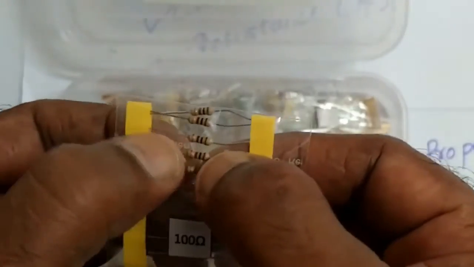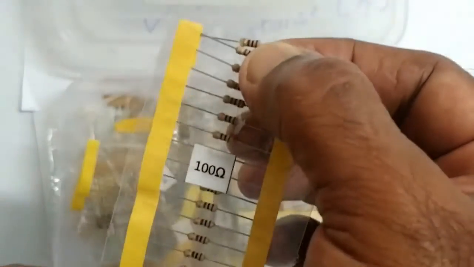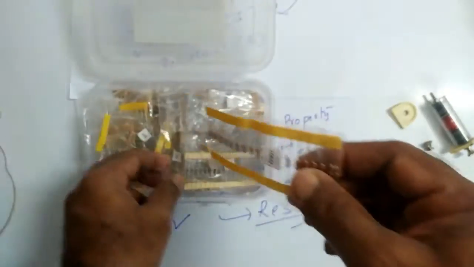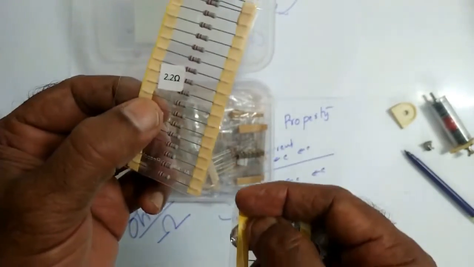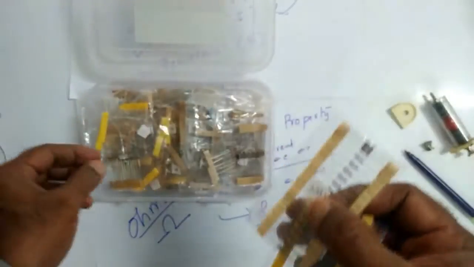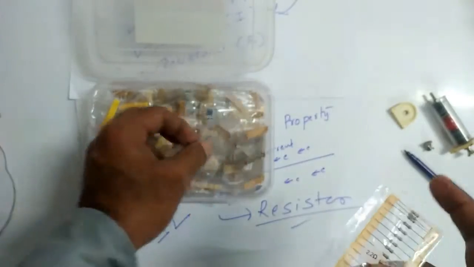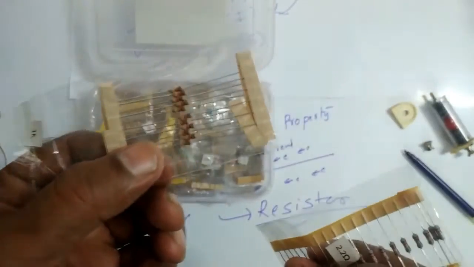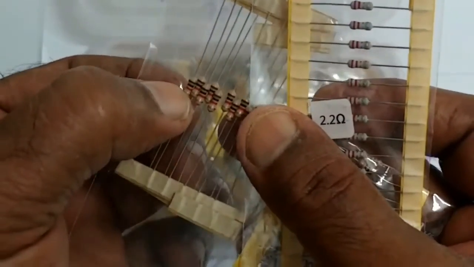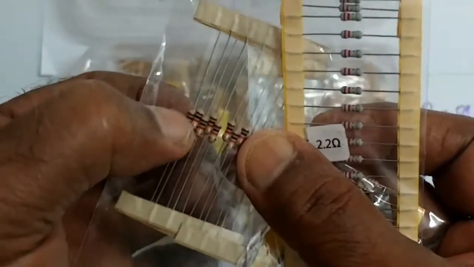So this is also a resistor. They are all used in physics practicals, particularly electronics. See this. This is 2.2 ohms. In the same way, this one is 1 kilo ohm, that means 1000 ohm. And you can see that these resistors are given some color bands.